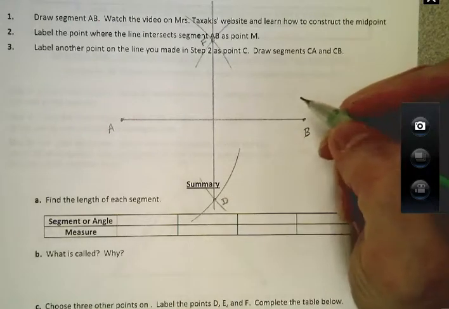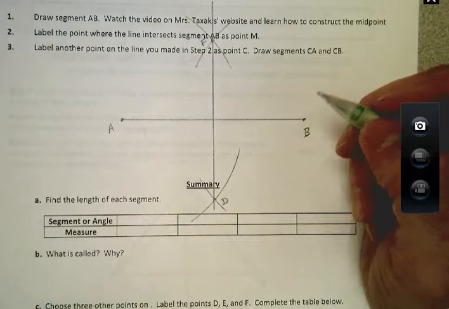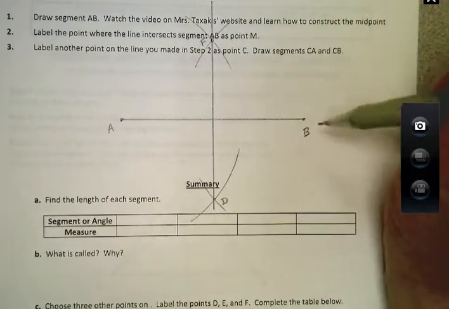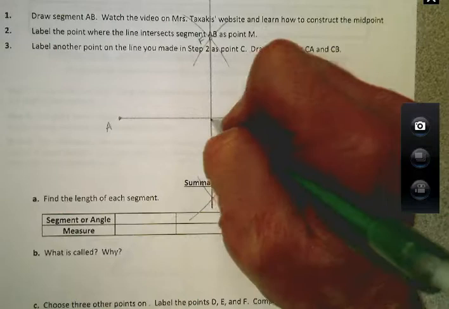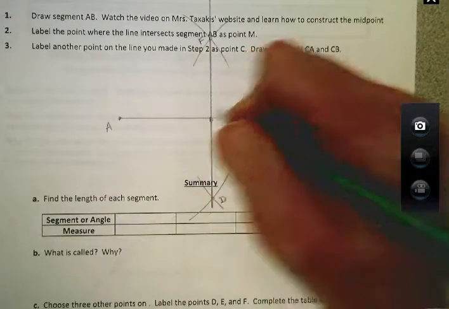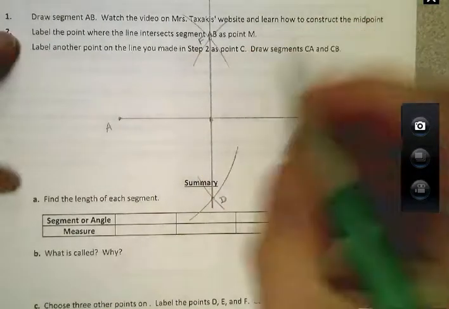And what we want to do now, so this is the end of constructing a perpendicular bisector. And we'll verify this in a minute. Our directions up here say to label this point M.